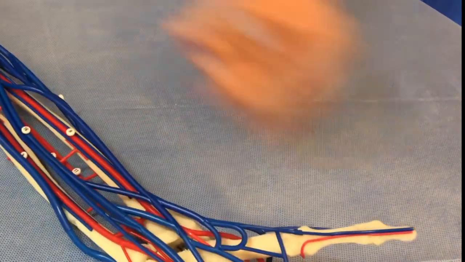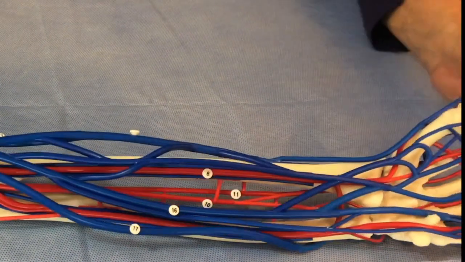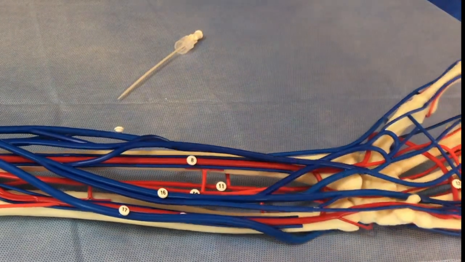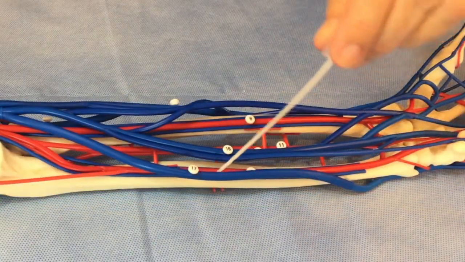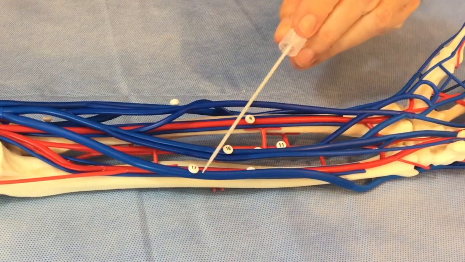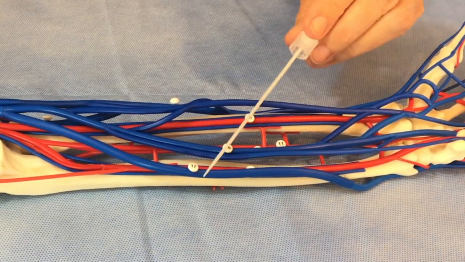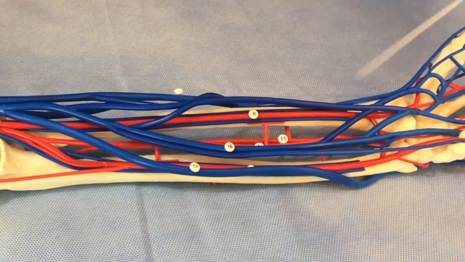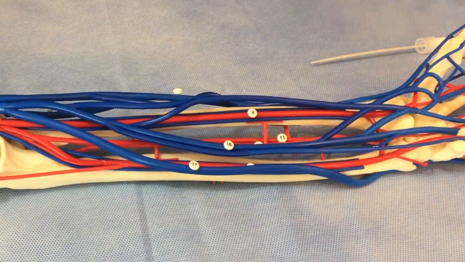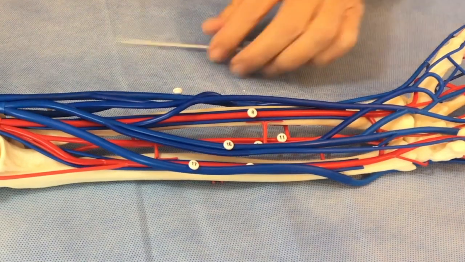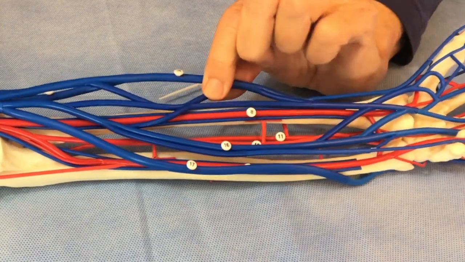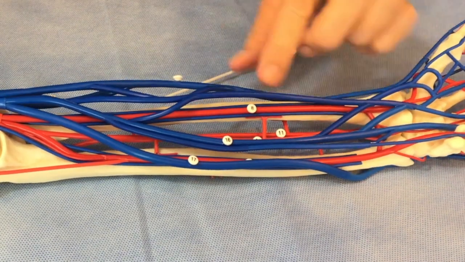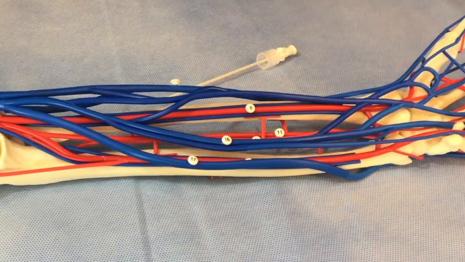I'm going to turn it so you can see the numbers better and hopefully get a very good image for you. That's number 17, which is our basilic vein. Number 17 is basilic. Thumb side radiates outward, and that will correspond with number 19. Number 19 is our cephalic vein. There's a lot of other goodness in between that we will see.